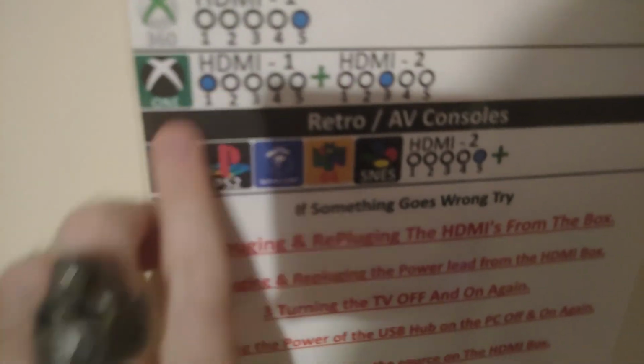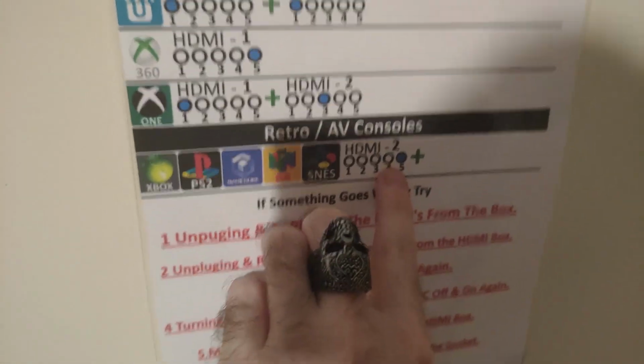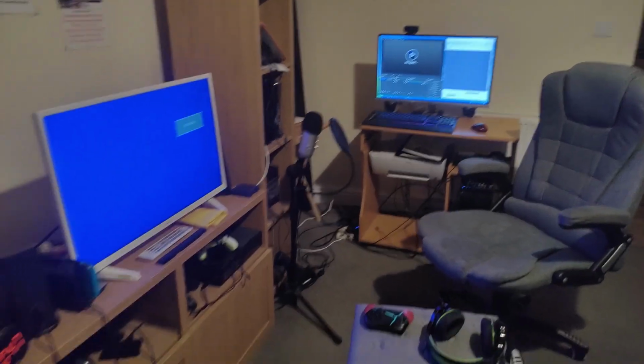So just set the HDMI box to the respective one. Again, everything does tell you that's the main source for all of them. And then once you've done that, it's basically just a case of matching what's on here to what's on here and on there. But that's pretty much it in terms of console stuff. Pretty simple.